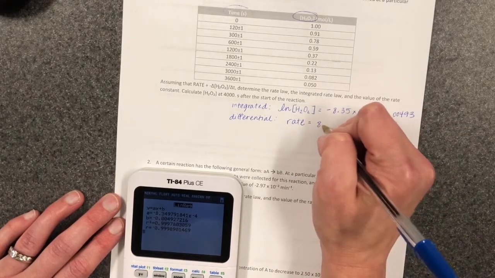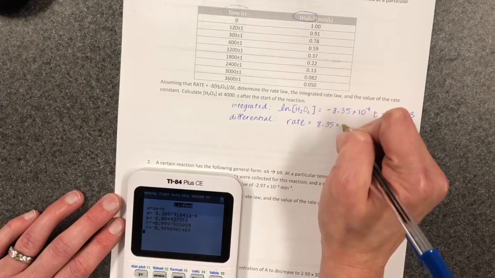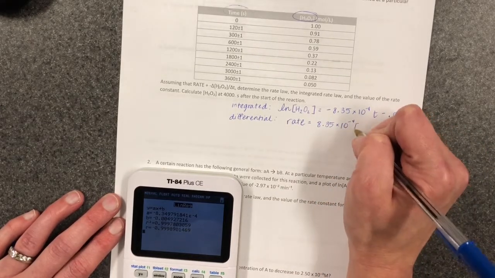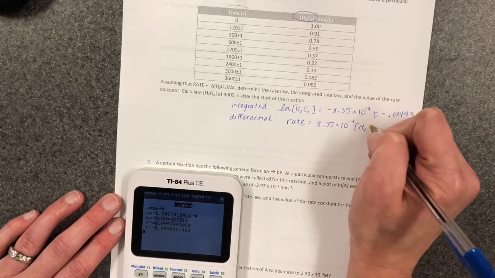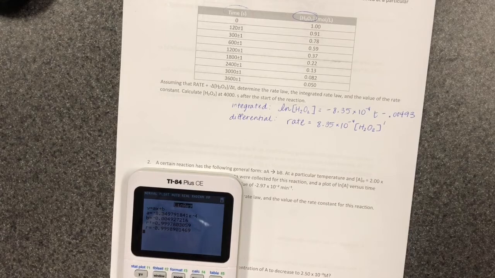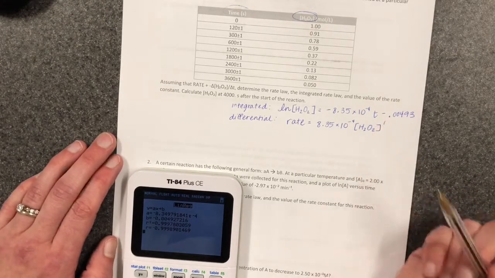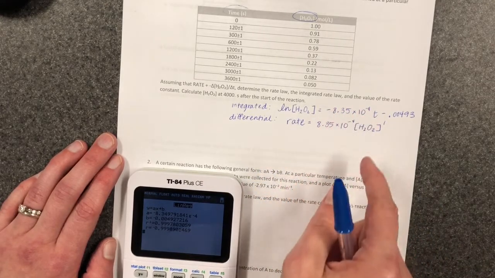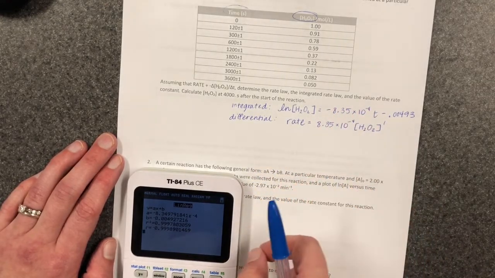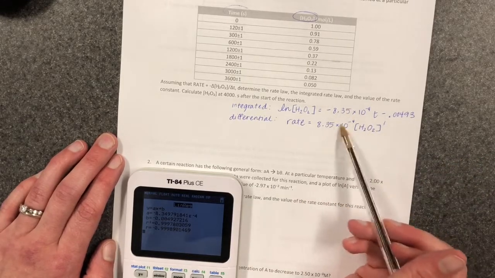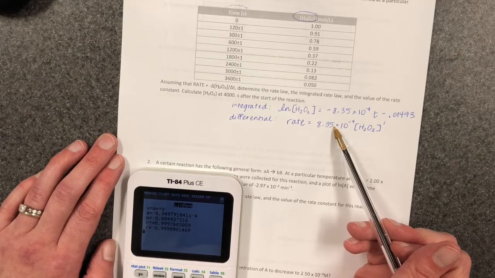So that's going to be 8.35 times 10 to the negative 4th times the concentration of H2O2 held to the first power. Now you don't have to put the 1, but you can. This is first order, and so the exponent is 1. Okay, and remember that the slope is always the rate constant in these. So you can go ahead and plug that into your differential rate law. It's always a positive in the differential rate law, so just be aware.